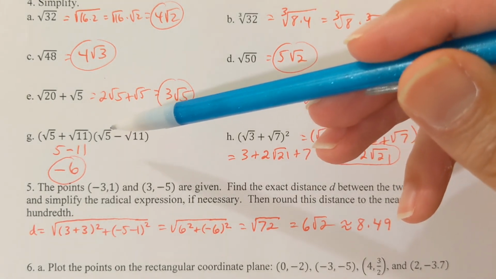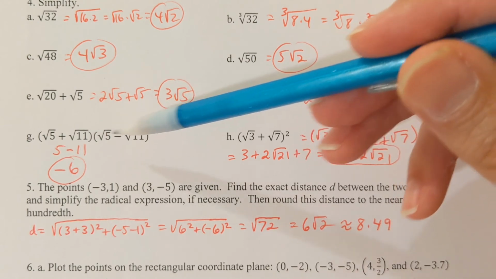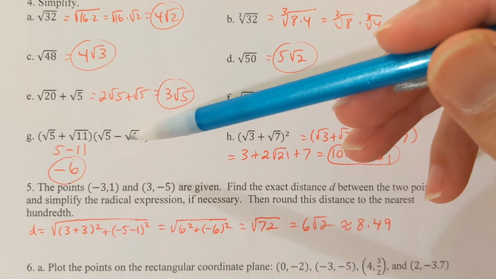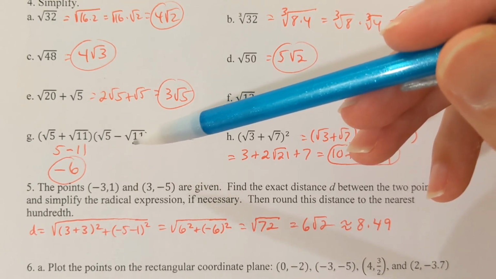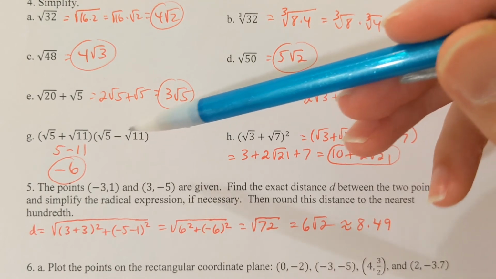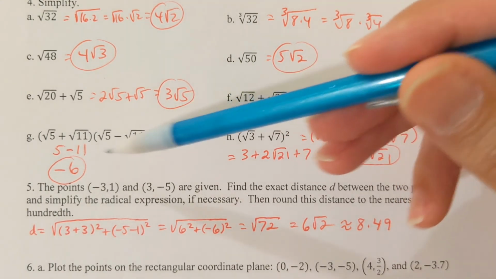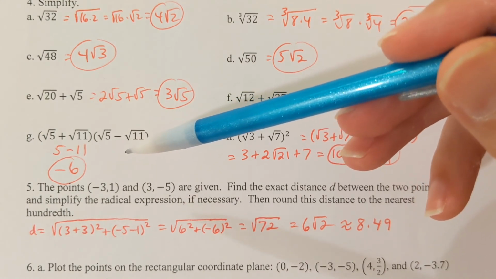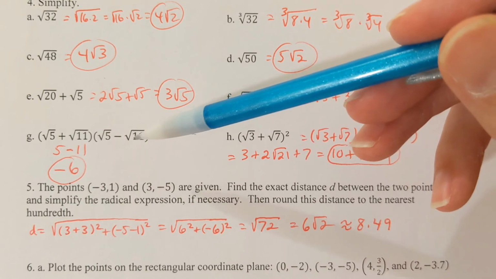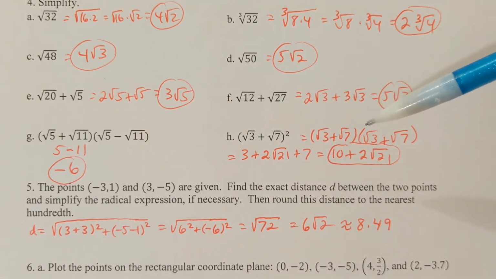Okay, root 5 plus root 11 times root 5 minus root 11. So the nice thing here is that when you FOIL this out, the sign in the middle is different. Same expression, just different sign. So root 5 times root 5 is 5. Because the signs alternate, the middle term is going to go to 0. And the square root of 11 times the square root of 11 is 11. So 5 minus 11 gives me negative 6.